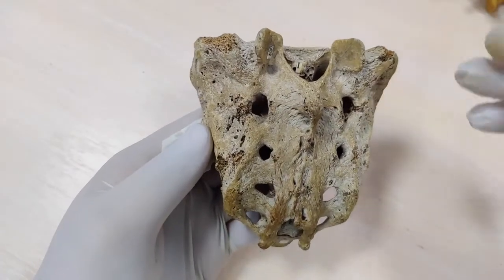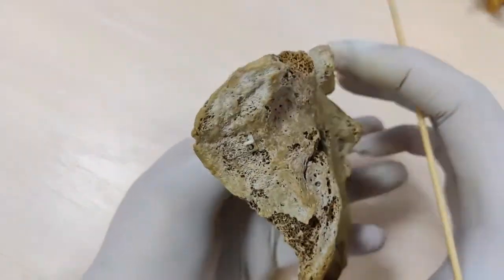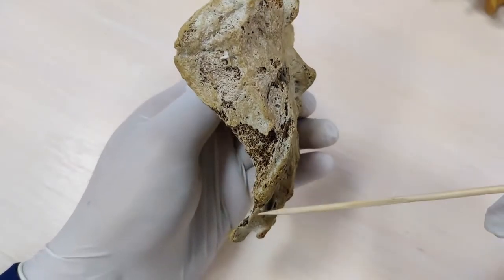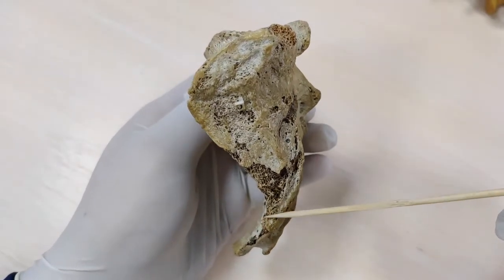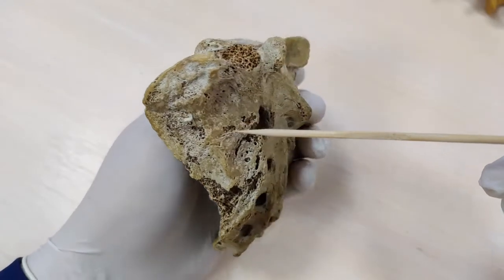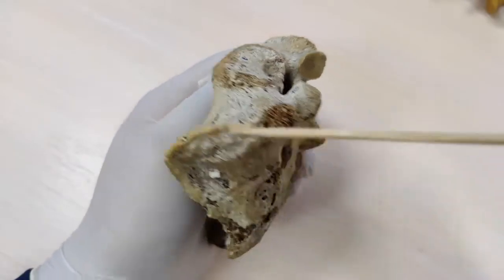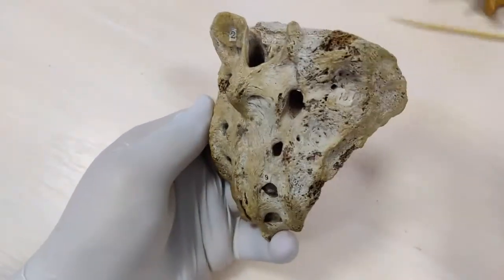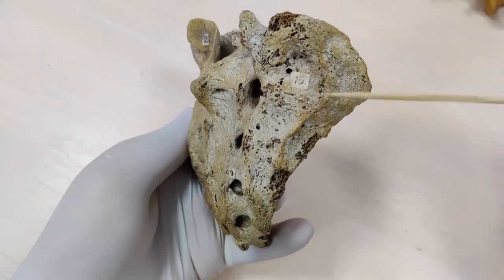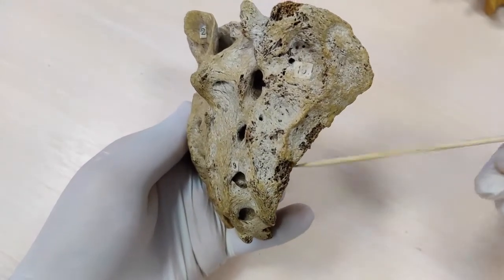Moving on to the lateral surface. This is the lateral surface of the sacrum. This lateral surface is formed by the fusion of the transverse processes and the costal elements. The lateral surface is wide above, as you can clearly see, and narrow as you proceed further below.